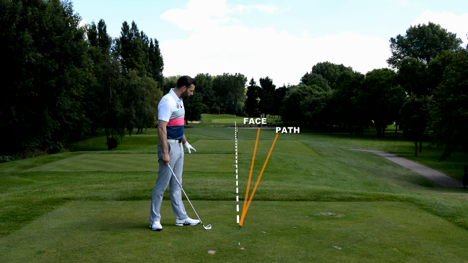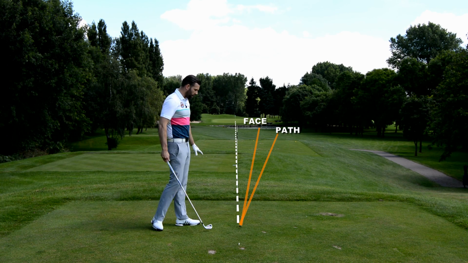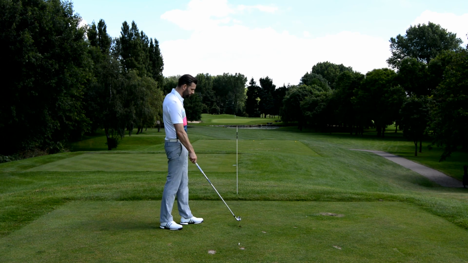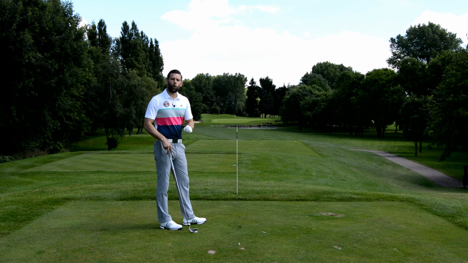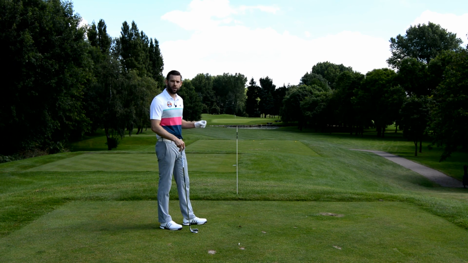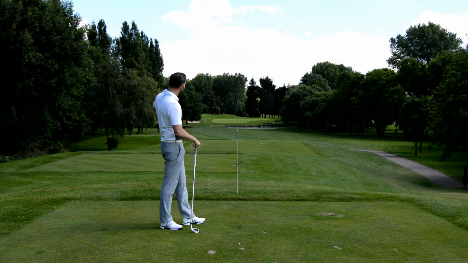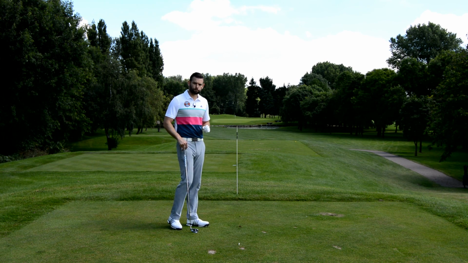Okay, so I can roughly tell from that golf swing that my club face was pointing about here, and my club's path was pointing more to the right of it. The ball will always curve away from the path. So if the ball was curving to the left, my path was out to the right.